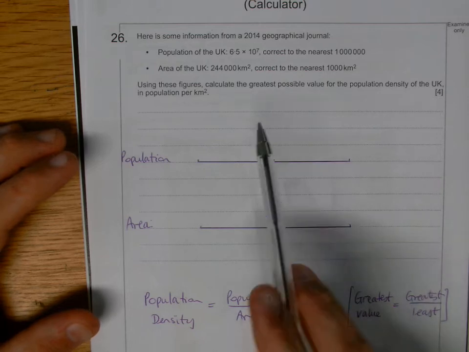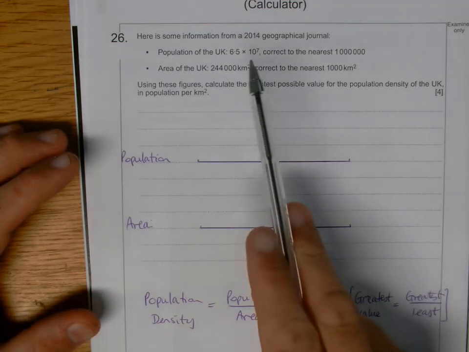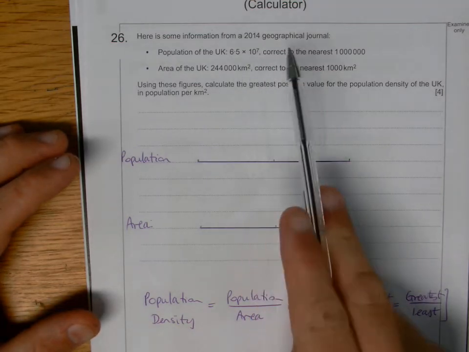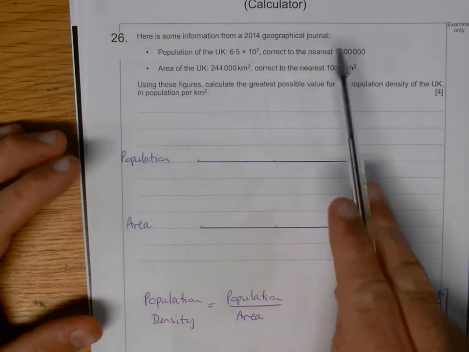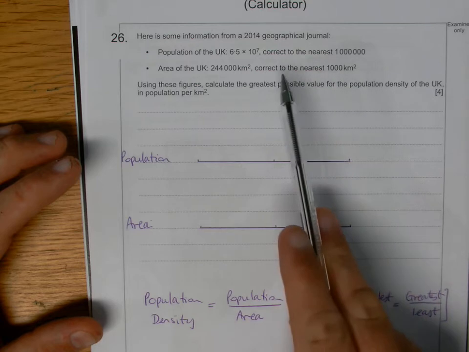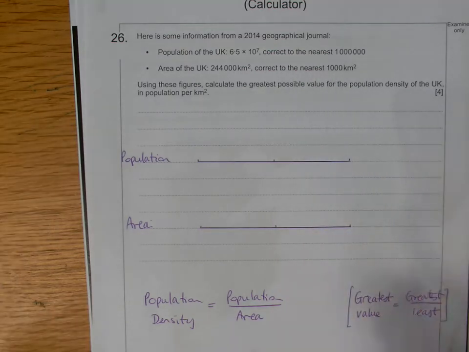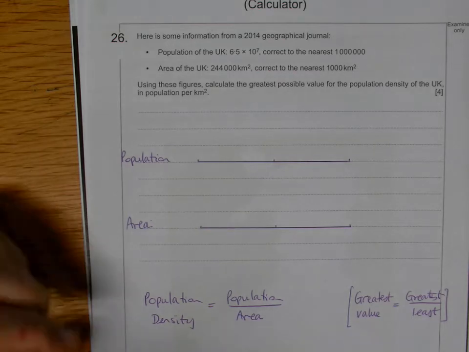Okay, so we've got the population of the UK here given in standard form, and the area then, but notice that the numbers here are given correct, in this case, to the nearest million, and correct to the nearest 1,000 kilometers squared. So it's a population density question, but it also looks at boundary values as well.